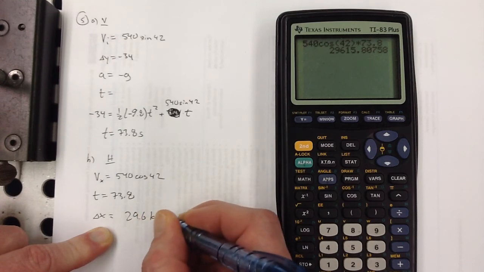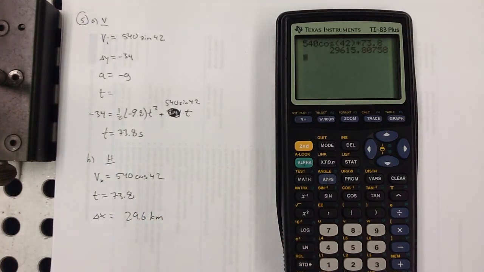29.6 kilometers. You might wonder to yourself, would a cannonball really go that far? In the absence of wind resistance or air resistance, if you could get it going that fast, then indeed it would go exactly that far. All right.